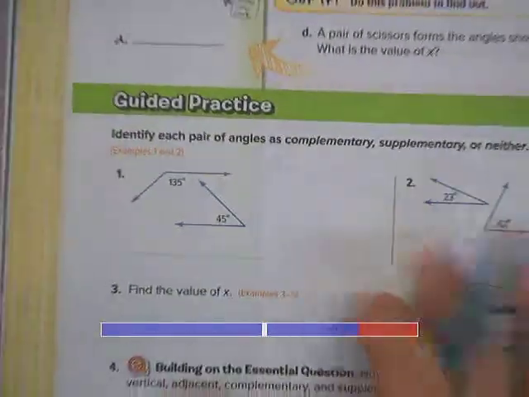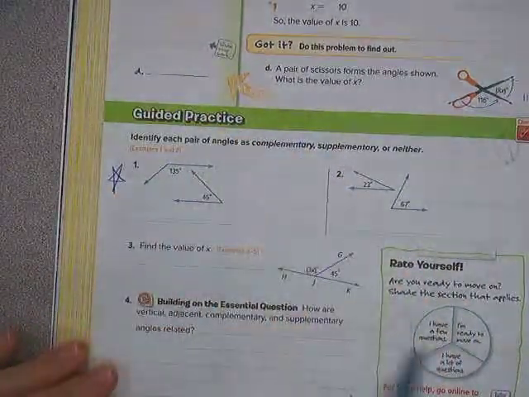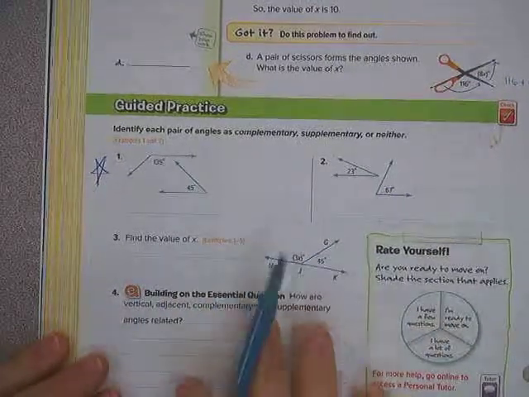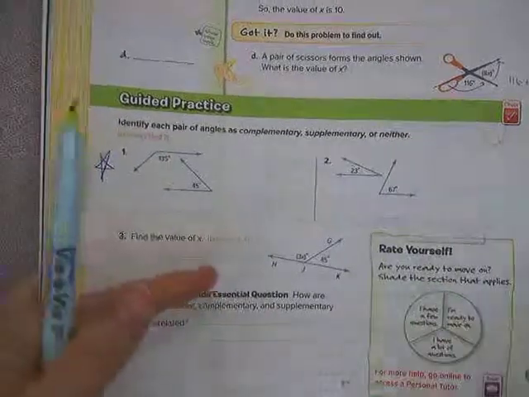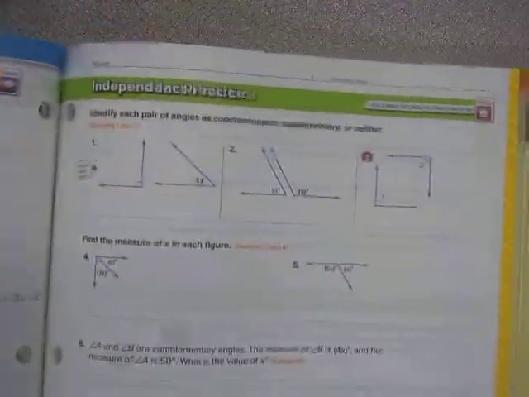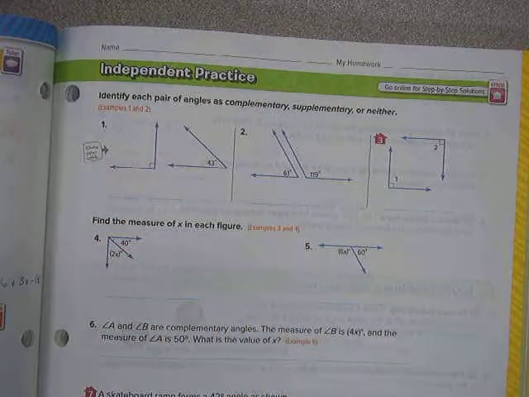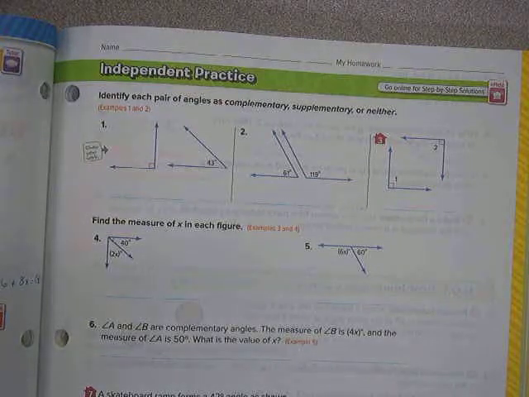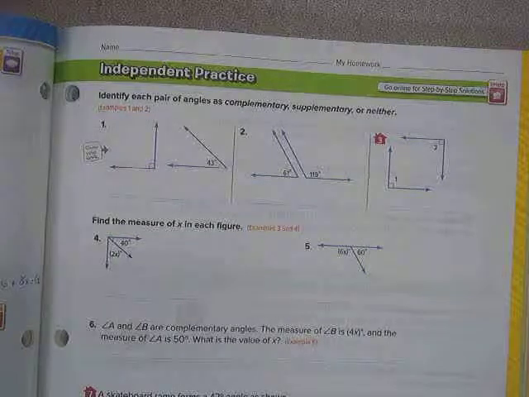Okay. What I'd like you to do right now is look at the guided practice, questions 1 through 4, and complete all 4 of these and fill in the rate yourself. When you've got those all done, please bring your book to me and let me star it and make sure you're good to go. And then you may begin the assignment guide for your lesson, which begins on page 547, independent practice. And I don't have an assignment guide right in front of me, so you can reference that for the specific numbers. And enjoy your afternoon.